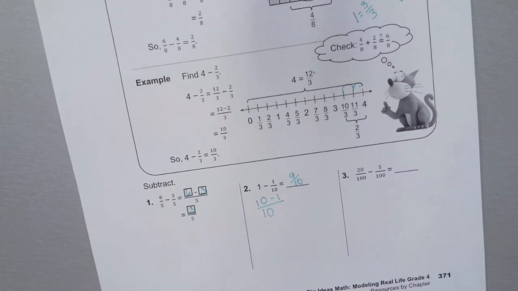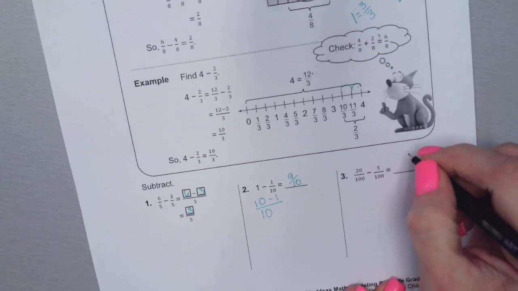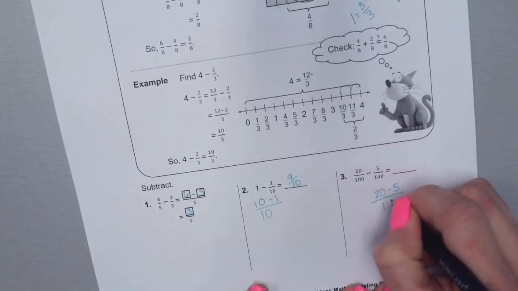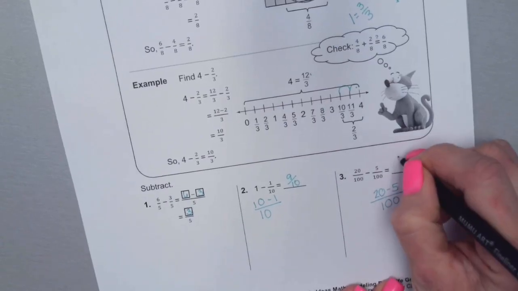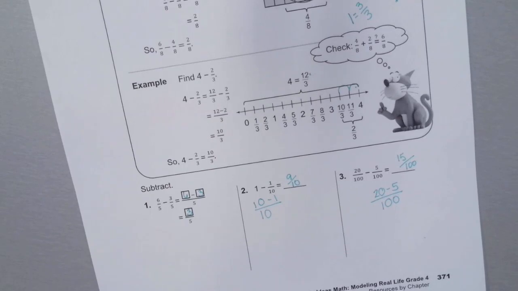Okay. So here, 20 minus 5, that's the same thing as saying 20 minus 5 over 100, which is 15 over 100. Wonderful.